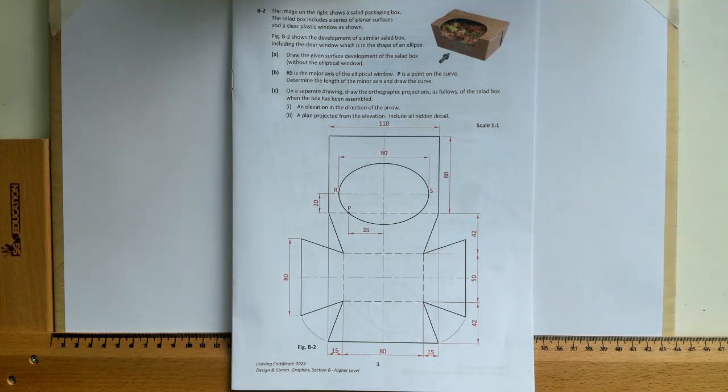This question is from the 2024 Leaving Cert DCG higher level paper, and it's question B2. The image on the right shows a salad packaging box. The salad box includes a series of planar surfaces and a clear plastic window as shown. Figure B2 below shows the development of a similar salad box, including the clear window, which is in the shape of an ellipse. Part A, draw the given surface development of the salad box without the elliptical window.